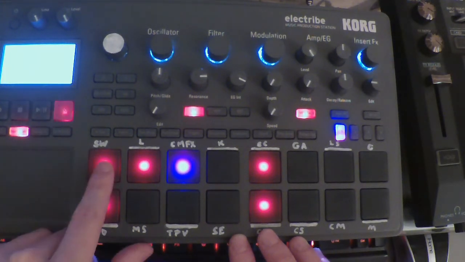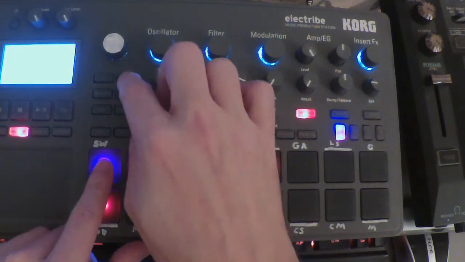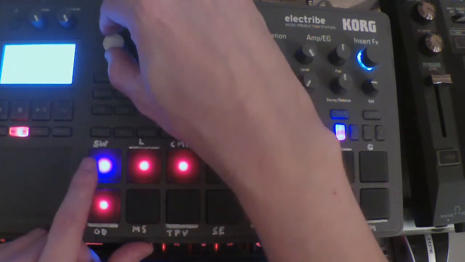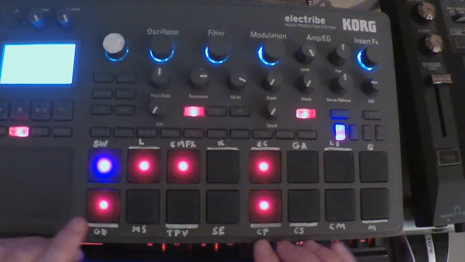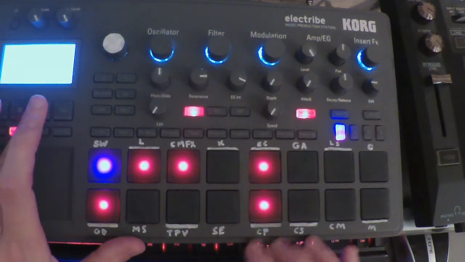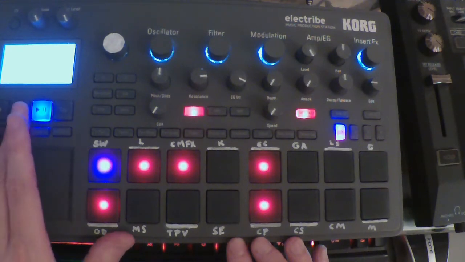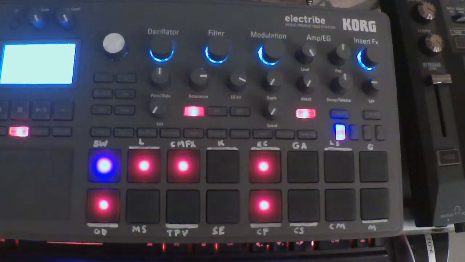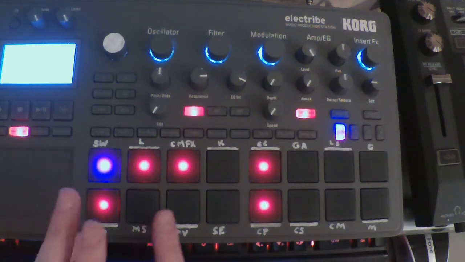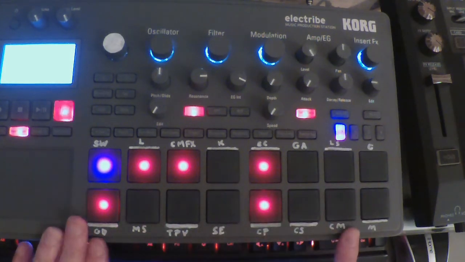Now I hear a pause here, so I'm going to go into this note and check it. Okay, it did not have that in tie, so that's why we heard that skip. Let's hear it again. Okay, so that took quite some time. There's actually a better way you can sequence this.